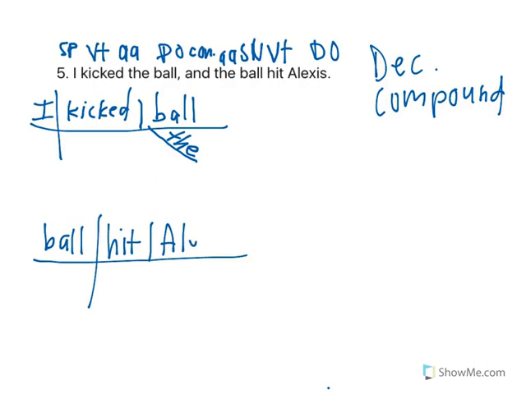Ball hit what? Ball hit Alexis. So even now, after I've been diagramming a while, it still helps me to ask questions as I'm diagramming and labeling so that I know exactly what the word's role is within the sentence. Then we're going to connect it at the verbs again with our coordinating conjunction and a dotted line. I kicked the ball and the ball hit Alexis.